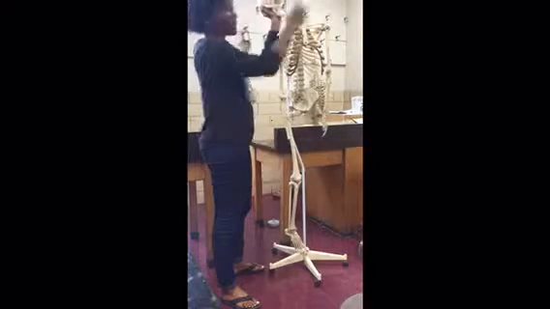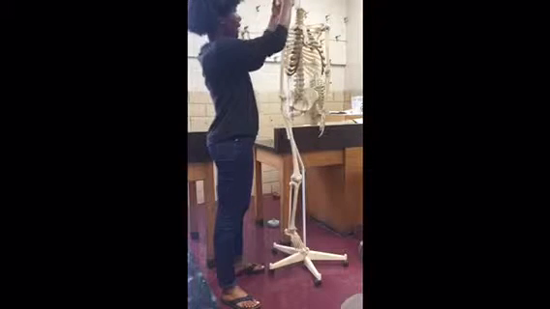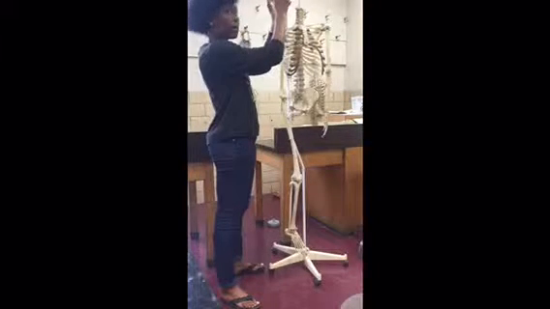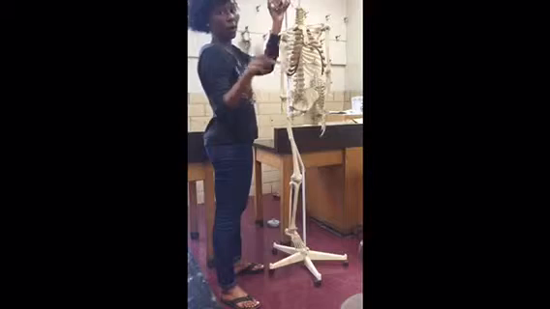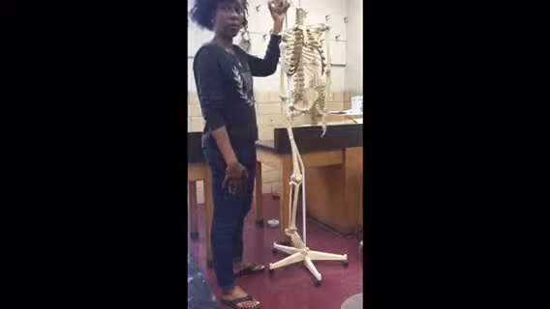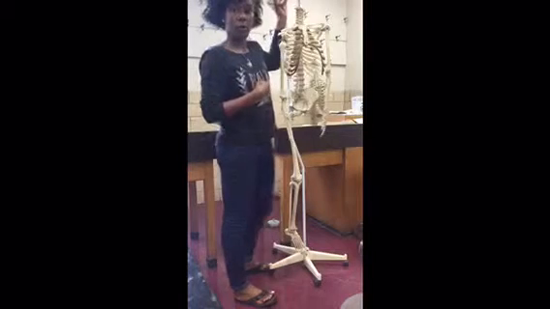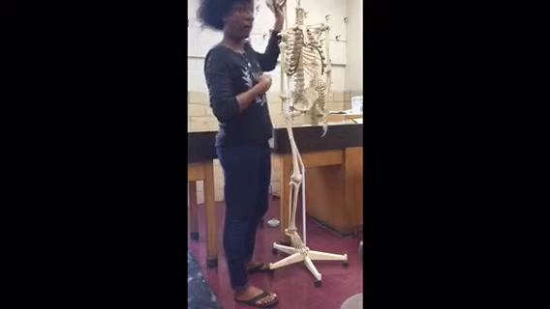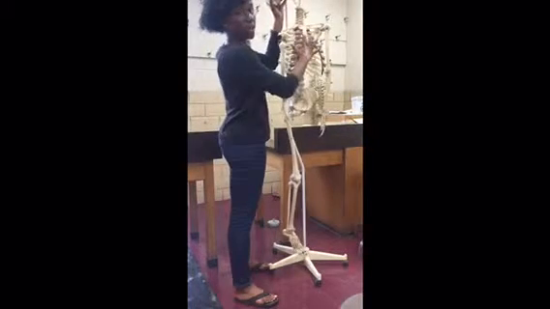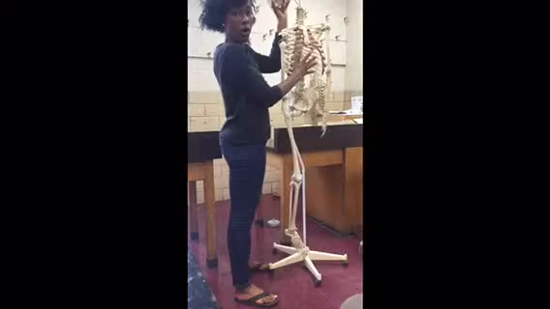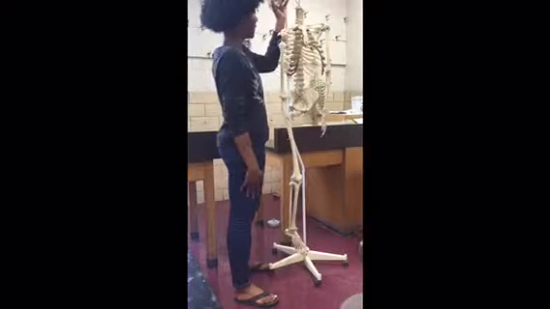Alright, you have the skull bone, which is made up of the mandible, the maxilla, and I will do another video going in depth on those skull bones. But then you come down, you have your sternum right between, which is your breastbone. Then you have your ribs. You have true, false, and floating ribs.